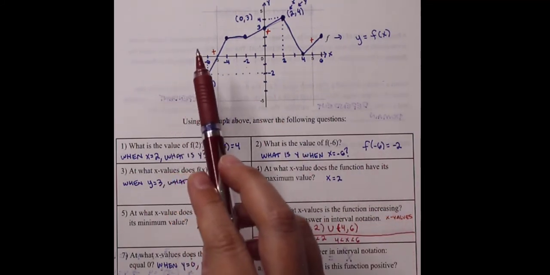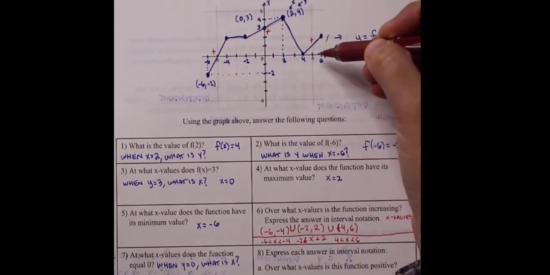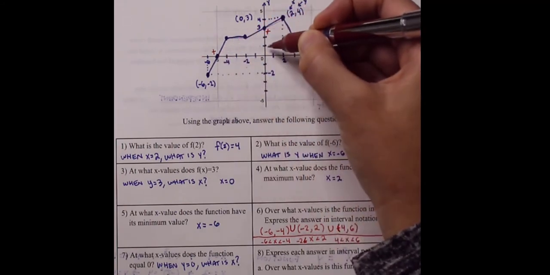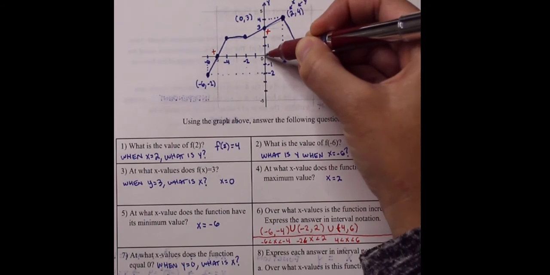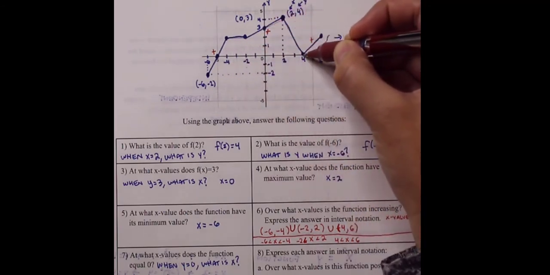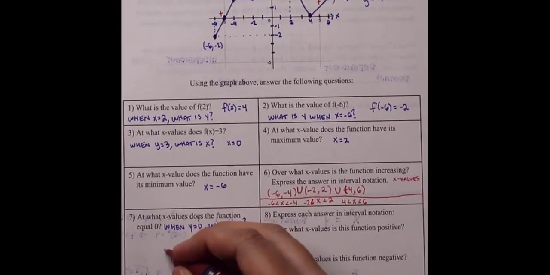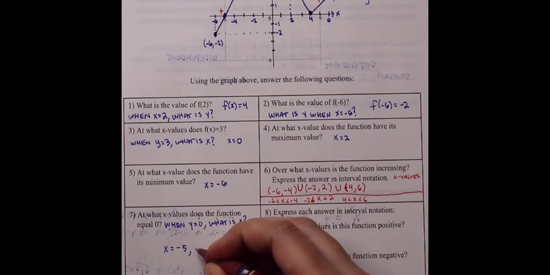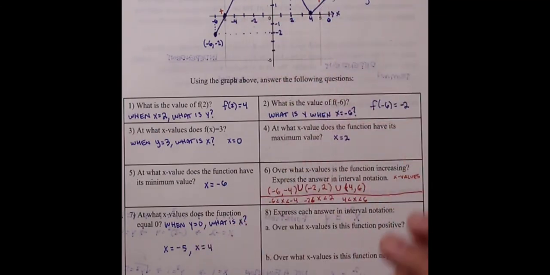And if you look at your function, your y value is 0 when you're touching the x-axis, because y is 1 going up, it's -1 if we go down, so y is 0 anywhere on the x-axis. So here and here. That's when x is -5, and then it happens again when x is 4. There are 2 points on our graph when y is 0.